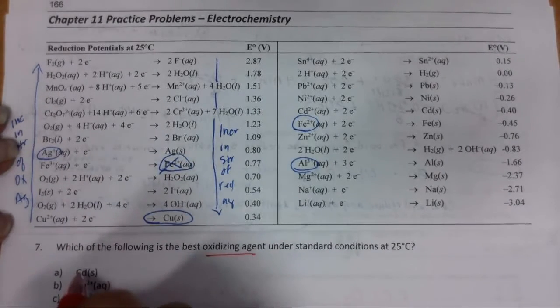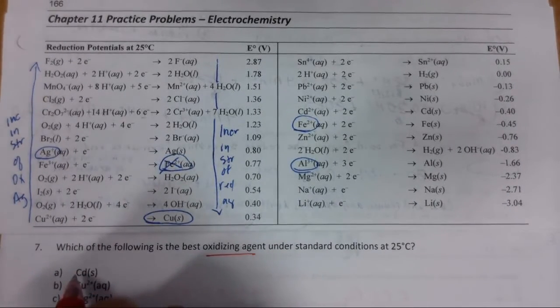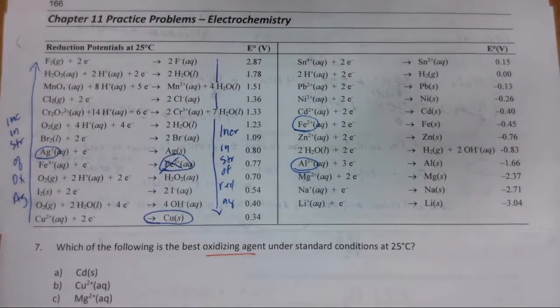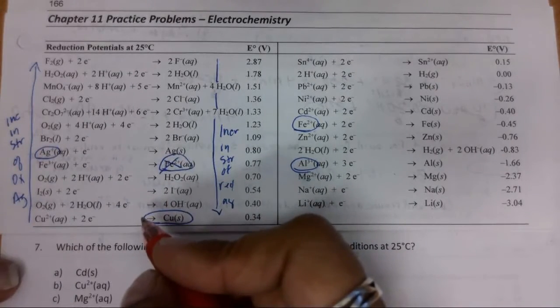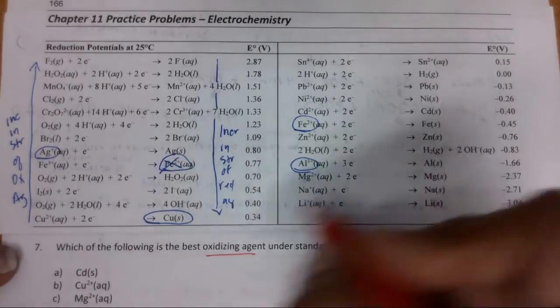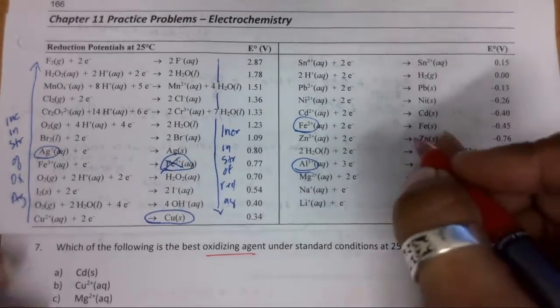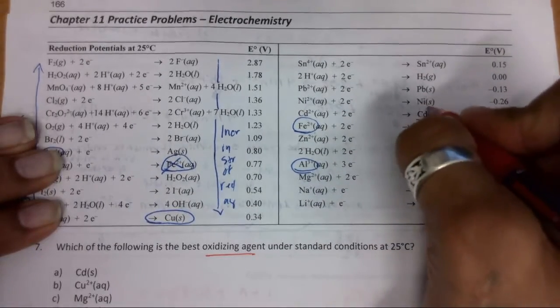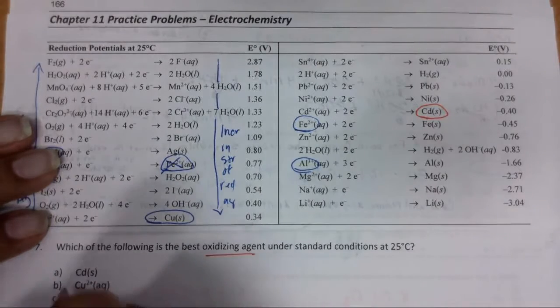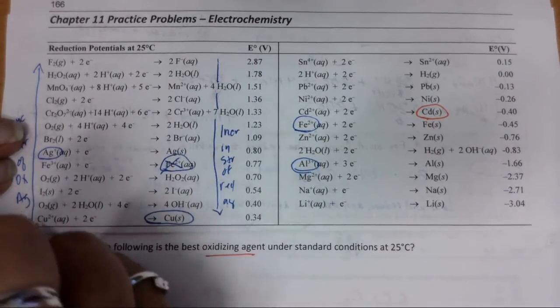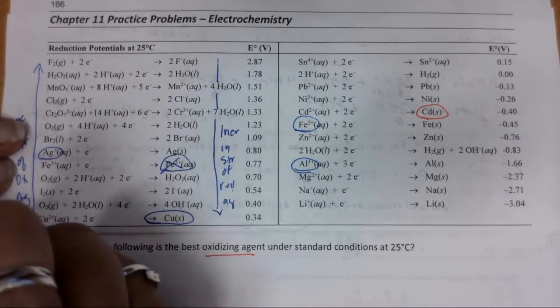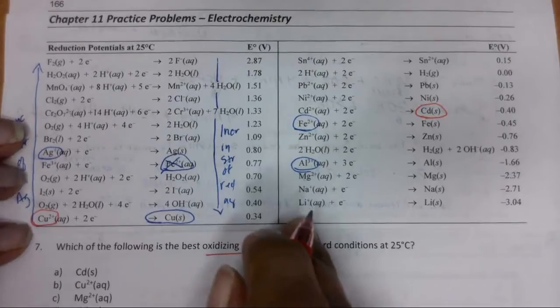So let's look. What do I have? I have cadmium, and let's see where that guy's at. Okay, it wanted cadmium solid though, right? Okay, so here we go. This is why I say use different colored pens so you can keep up with what's going on. And then we have copper 2 plus. Okay, but we've got the aqueous, we don't want the solid, so we've got this guy.